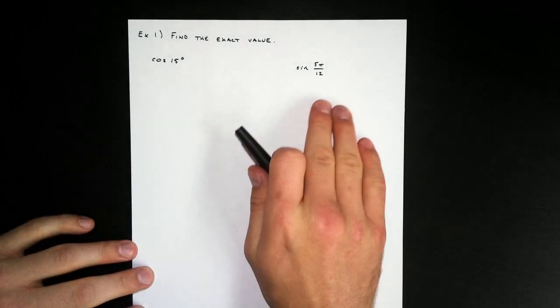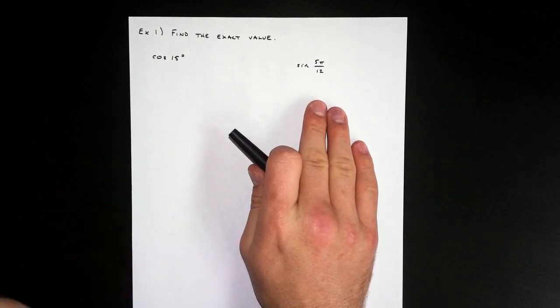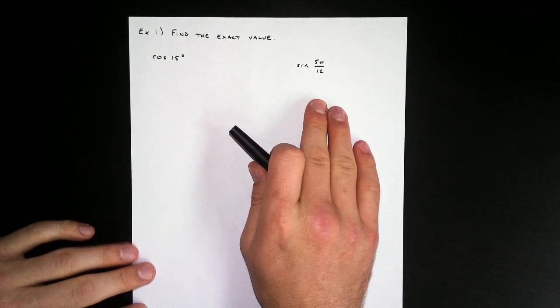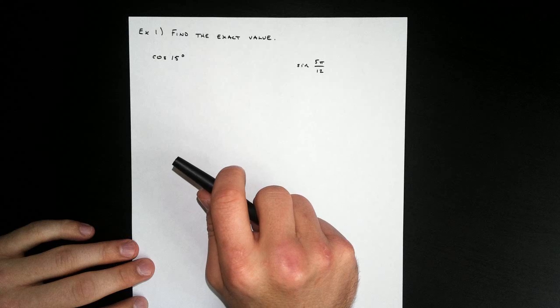Hello everyone. I'm going to do two examples of how to use our sum or difference identities as a way to find the exact value for some trig functions. These are nice because they give us a way to find the exact value when we're dealing with an angle that isn't one that we normally see on the unit circle. For example, I have the cosine of 15 degrees and the sine of 5 pi over 12. Both of these angles are not standard ones on the unit circle, but using our sum or difference identities, we can still find their exact value.